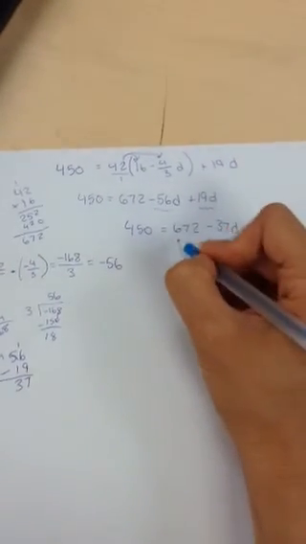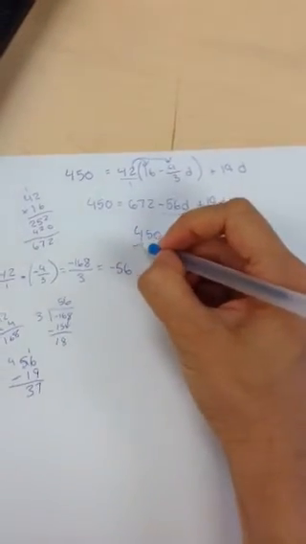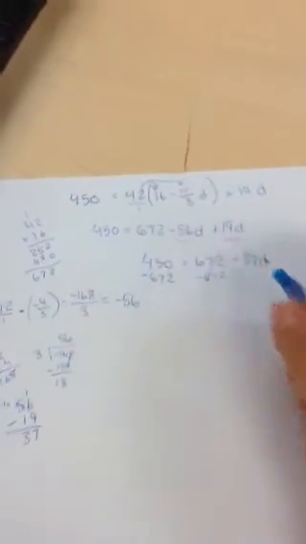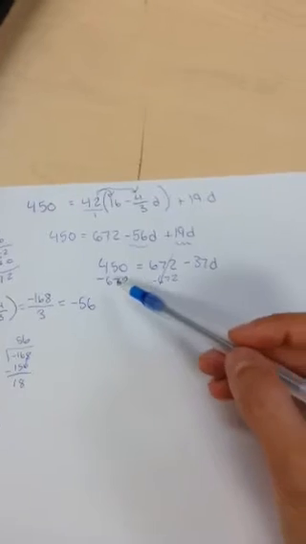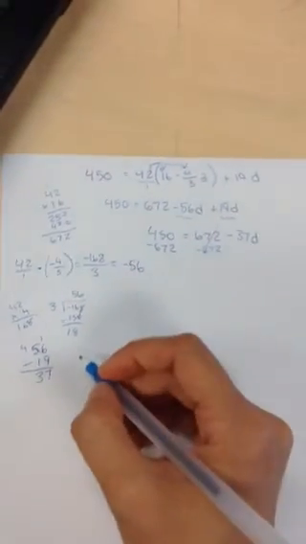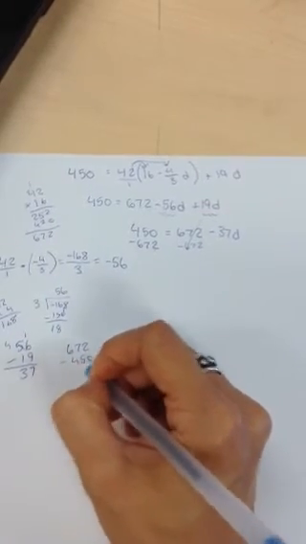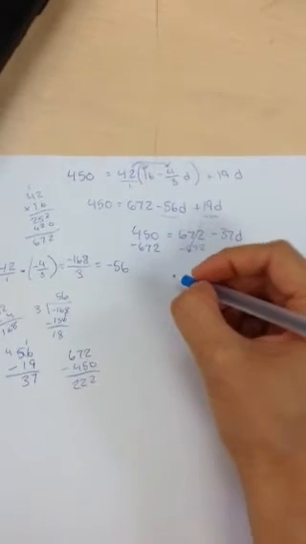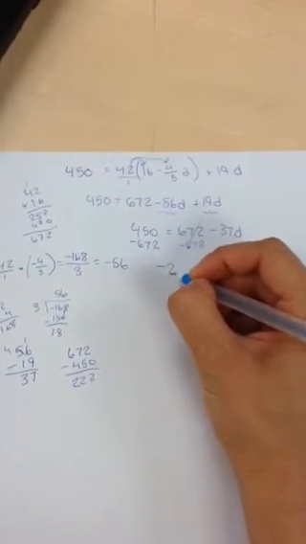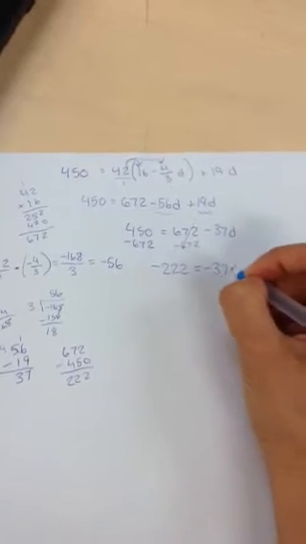And now I'm going to subtract 672 from both sides. Now, same thing here. I'm going to take the difference of these two numbers, and I know the difference is going to be negative because the bigger number is negative. So 672 minus 450, 222. The bigger number is negative. So this gives me negative 222 is equal to negative 37d.